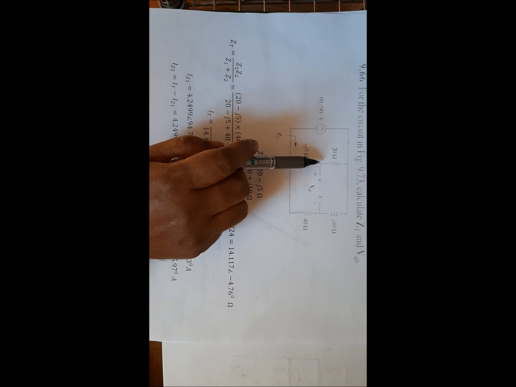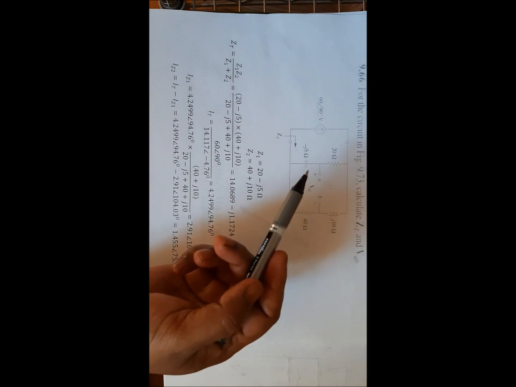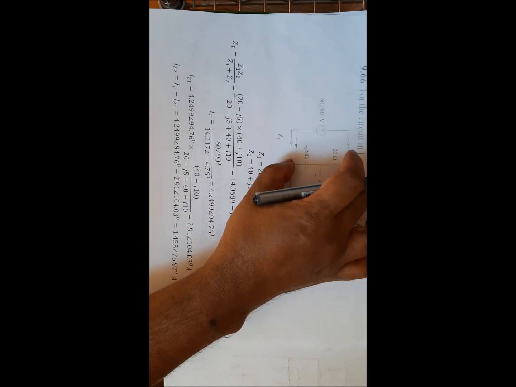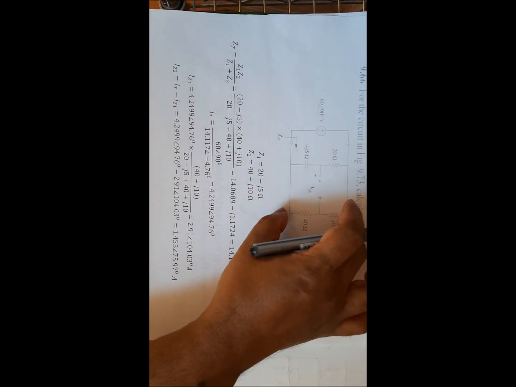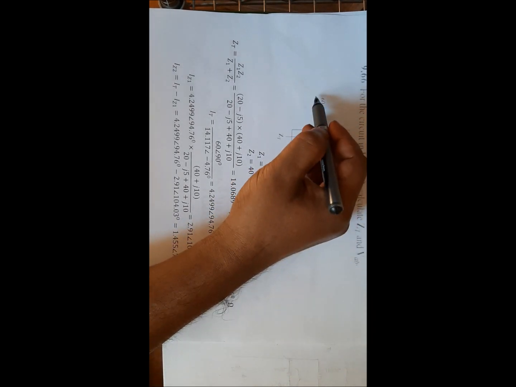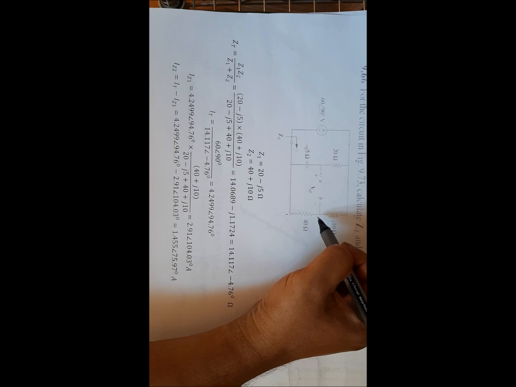Now if I want to find the total current IT, you will get IT equal to the voltage over the total impedance. Now this total current will be distributed in these two branches. You can use the current division law, or you can also find it this way: they are parallel, so the same voltage appears across this branch and this branch. So you can find this voltage over Z1 and this voltage over Z2, and you will get the current here and also the current here.